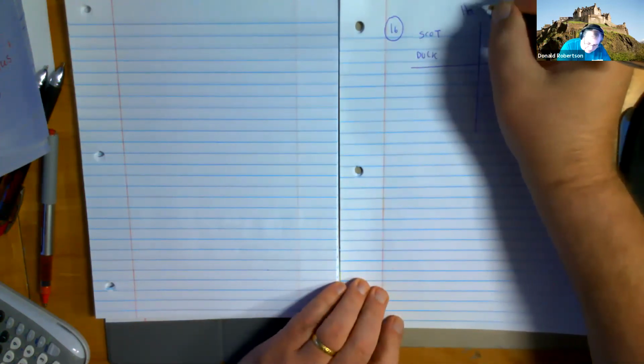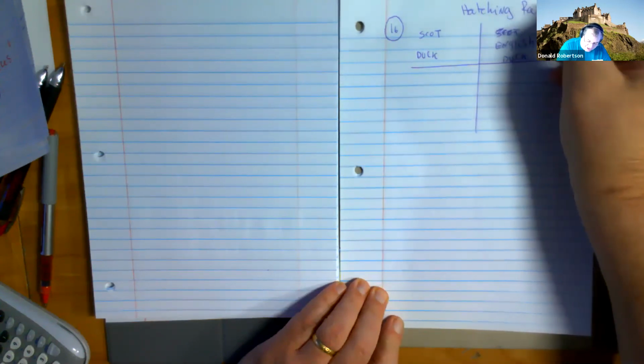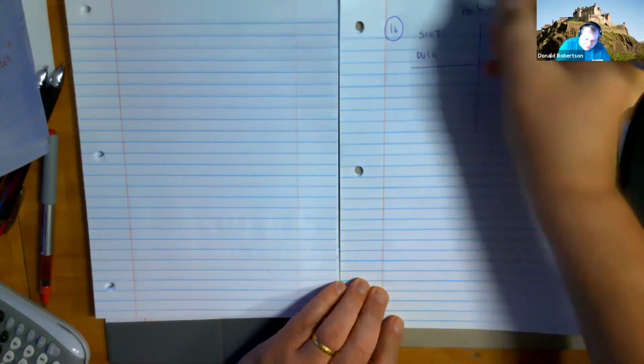And we are interested in the hatching ratio. That basically means, I know they lay an egg, but not all eggs end up being baby ducks, right? They don't all hatch out. So we want to know whether Scottish ducks are better or worse than English ducks as far as the hatching ratio goes.